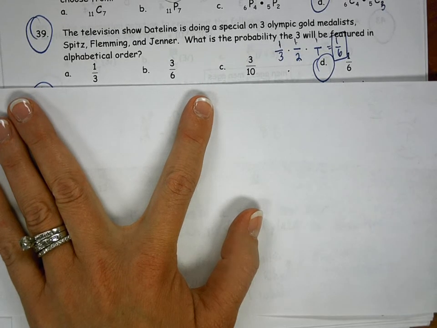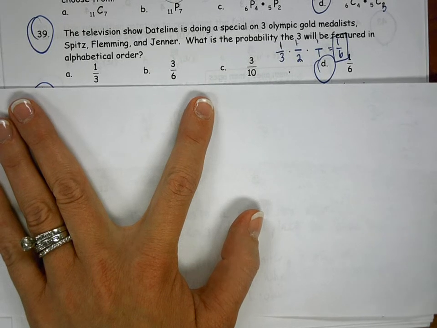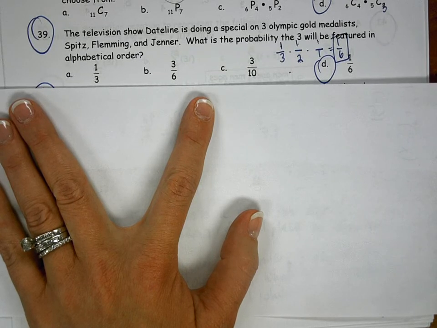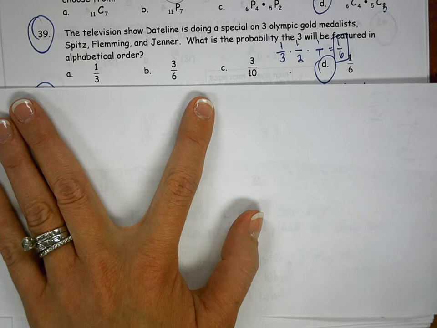Like we said, probability, you're always going to multiply unless you see or. And we didn't see or. So with probability, you can never leave the problem and come up with the answer. You always have to multiply, unless they're just asking for one event.